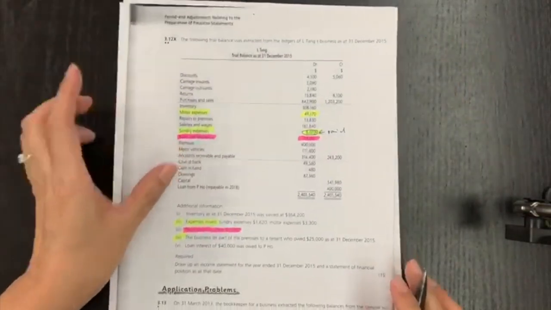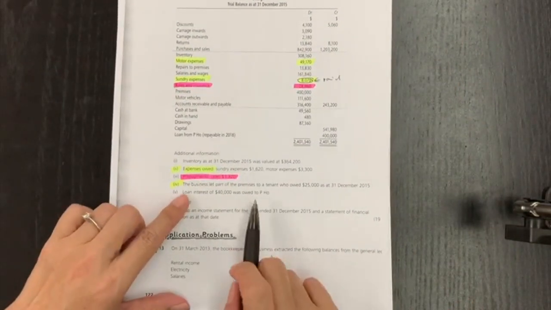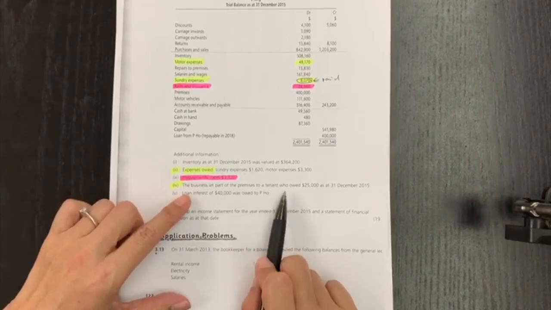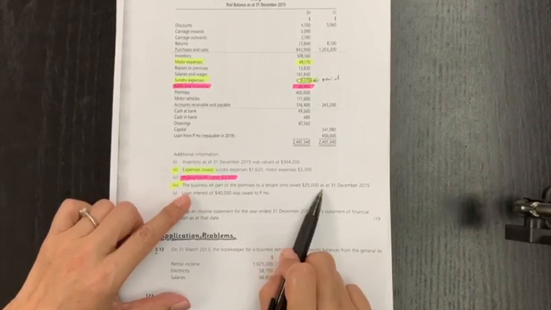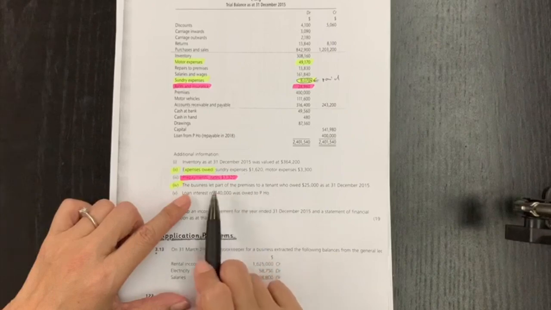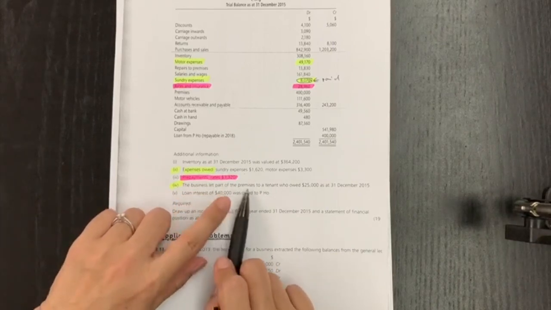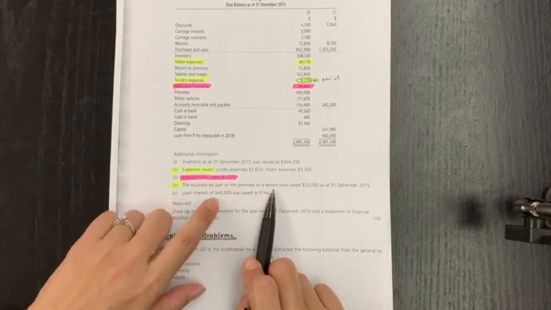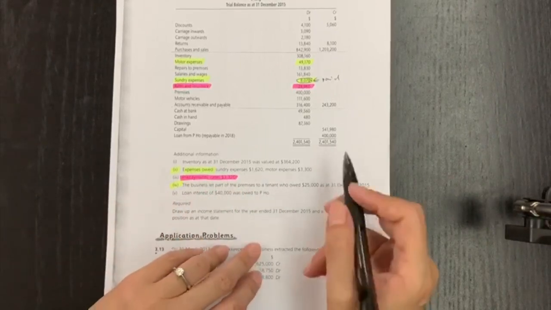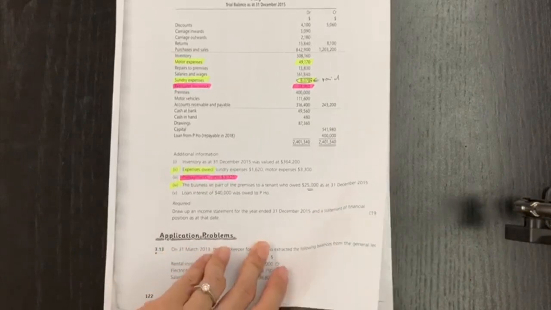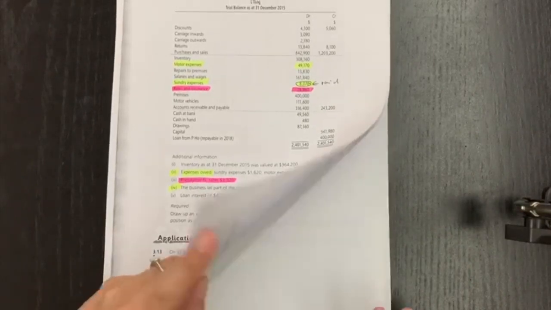Okay, so what is the purpose for this premises? Take a look at this. To a tenant who owed 25,000 as this. So we let part of the premises. So we don't use the premises. However, we let the tenant use it. So therefore, what do you think about the amount here? It will be a kind of revenue to us.